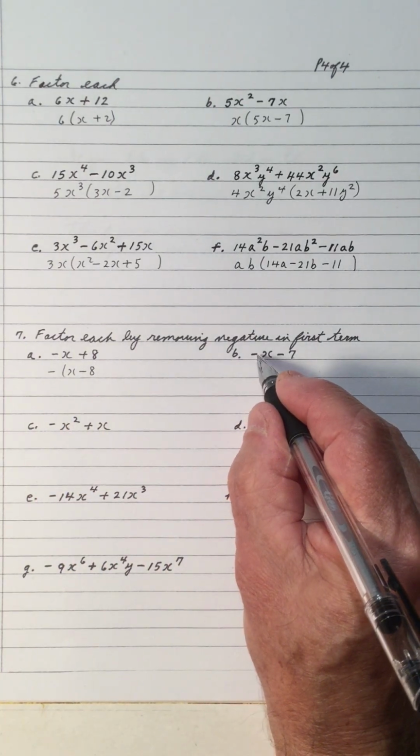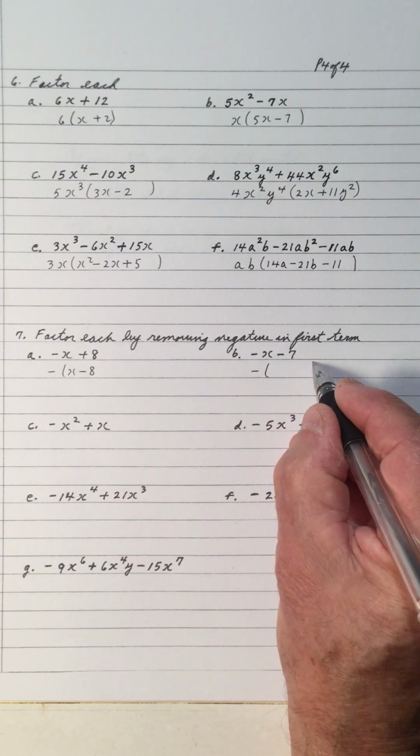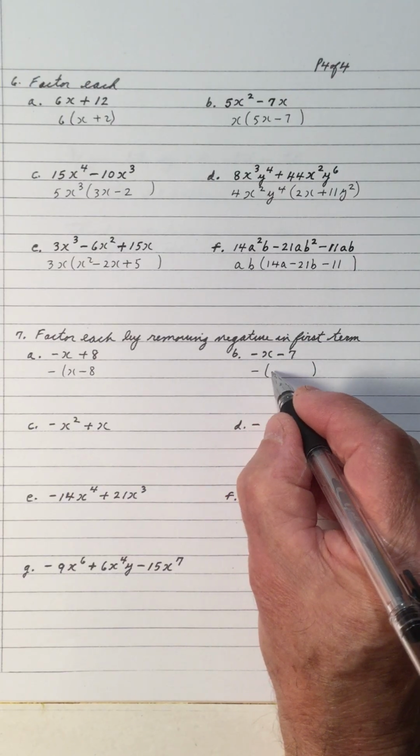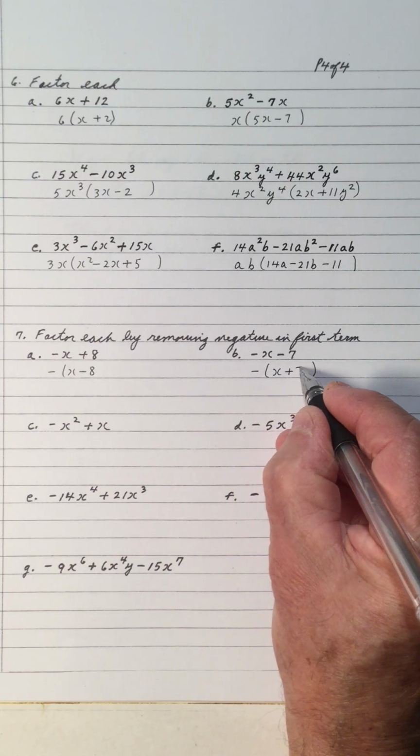Again, we have a negative. The negative is in the leading term, negative 1, so we take it out. Negative x divided by negative 1 is x. Negative 7 divided by negative 1 is plus 7.